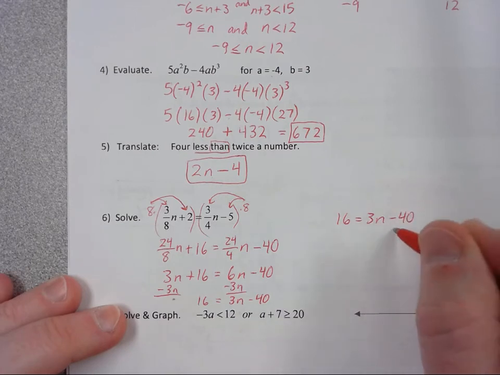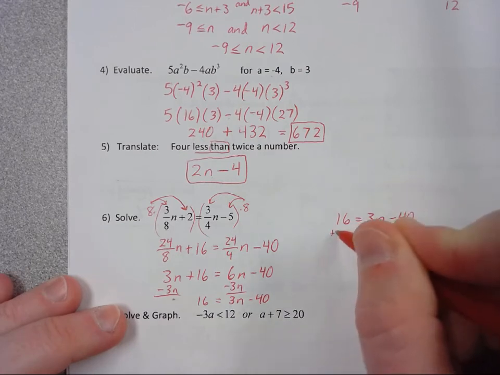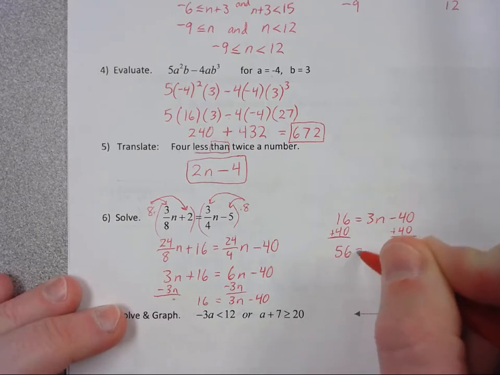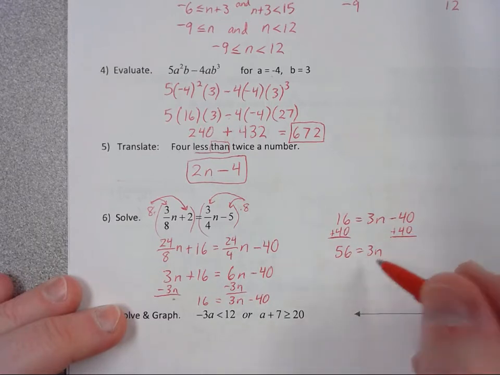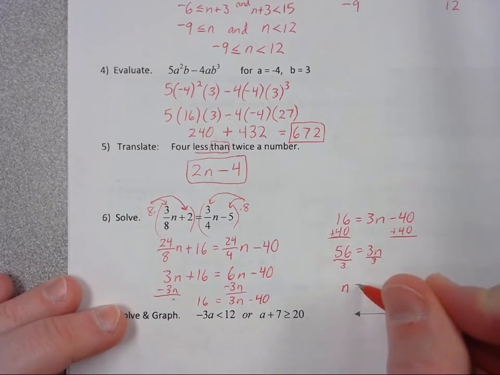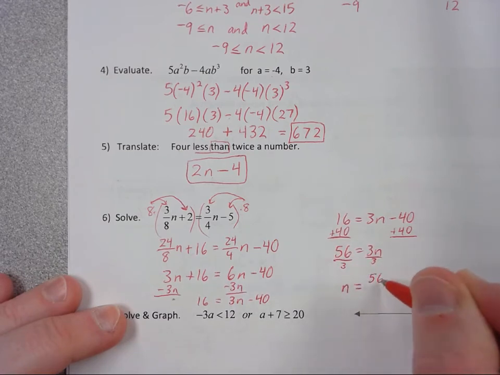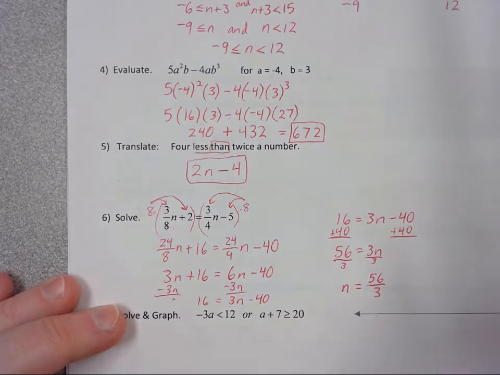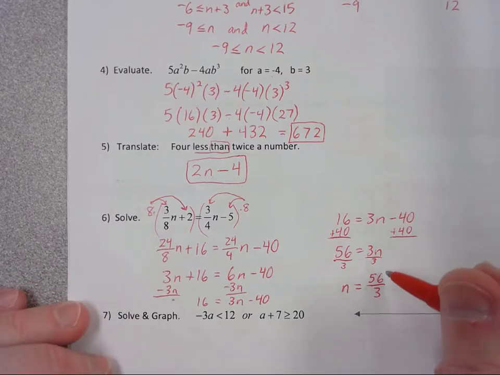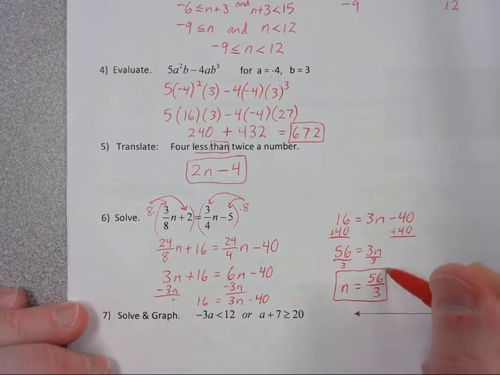Add the 40 to the other side to get 56 equals 3n. And then divide each side by 3. And n equals 56 over 3. Because that doesn't come out evenly, it comes out with a repeating decimal. This is the form that you're probably most likely to see the answer in.